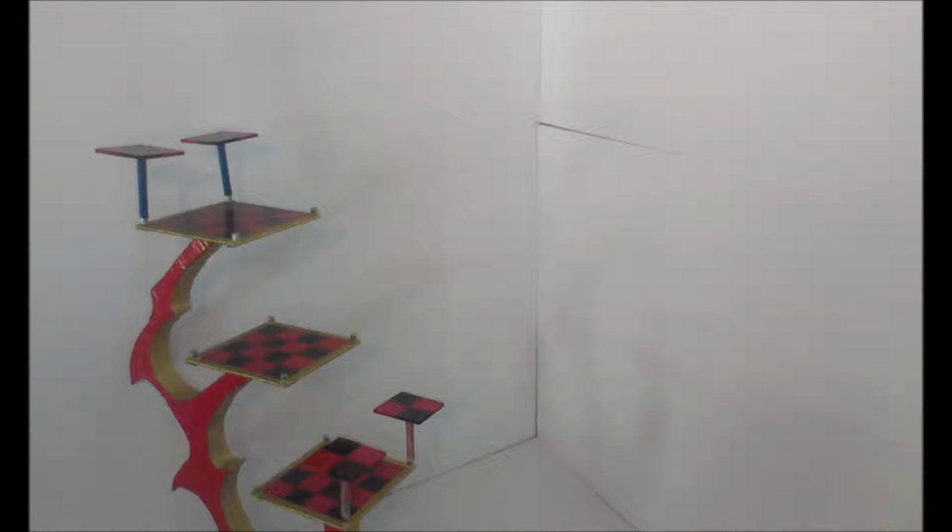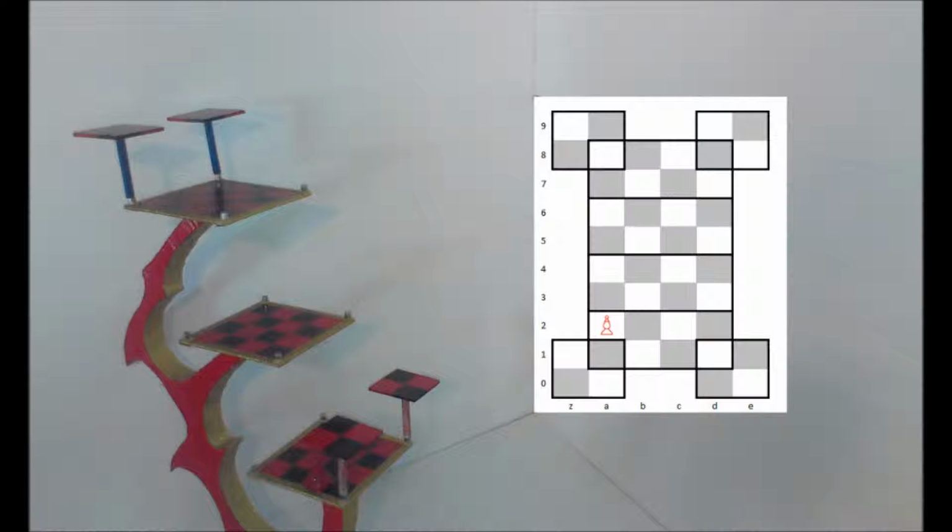Article 3.7. The pawn. 3.7a. The pawn may move forward to the square immediately in front of it on the same file, provided that this square is unoccupied.